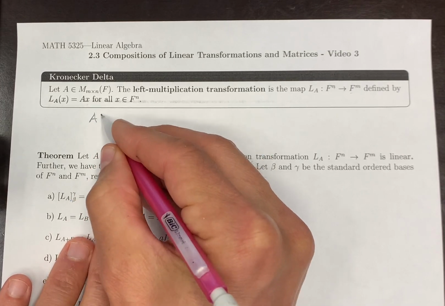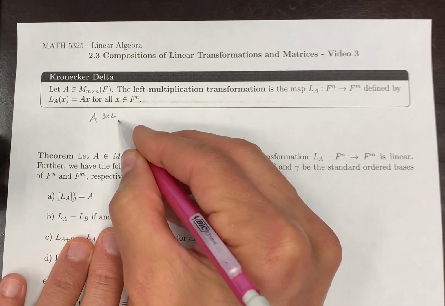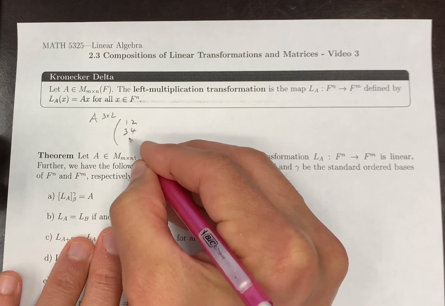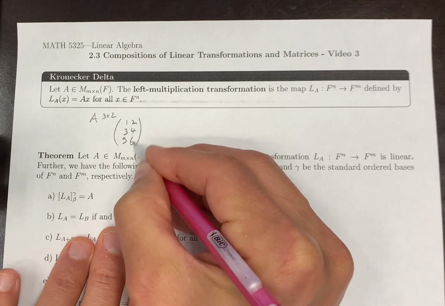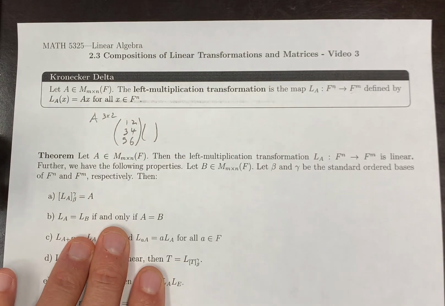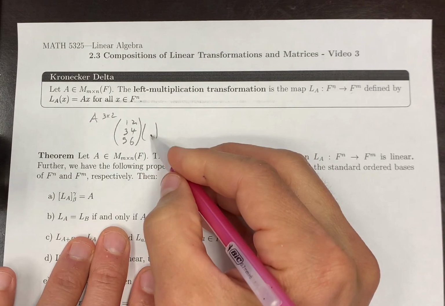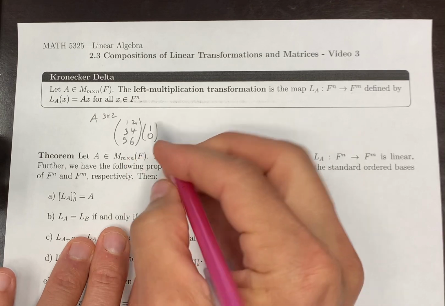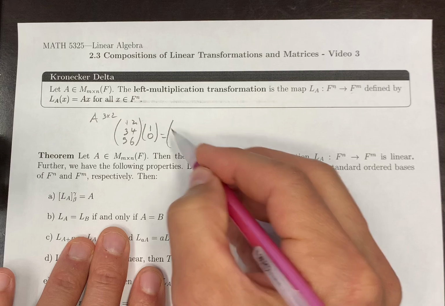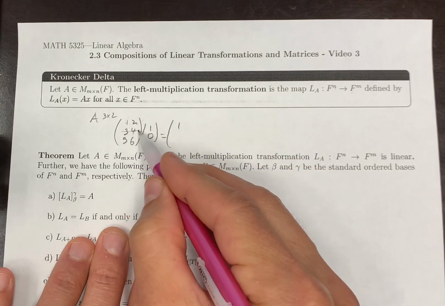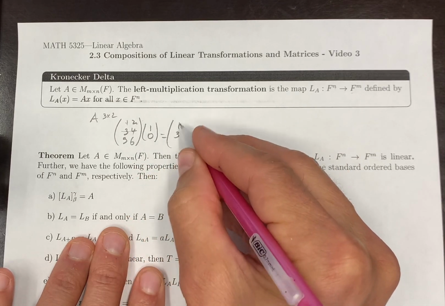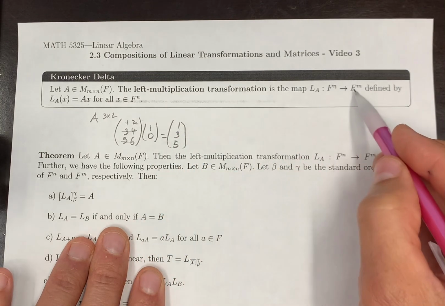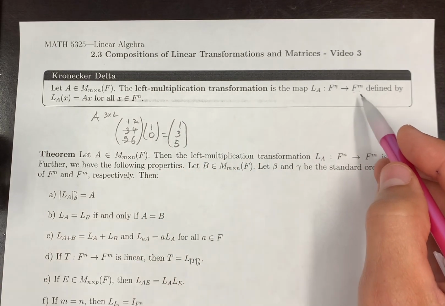For instance, if A was a 3 by 2 matrix, right, 3 rows, 2 columns, so 1, 2, 3, 4, 5, 6, what would that act on? It would need to act on a length 2 vector. So let's pick the first canonical basis element. So first row, column equals 1, second row, column equals 3, third row, column equals 5, and you can see that it comes out in F3, just like you'd expect.